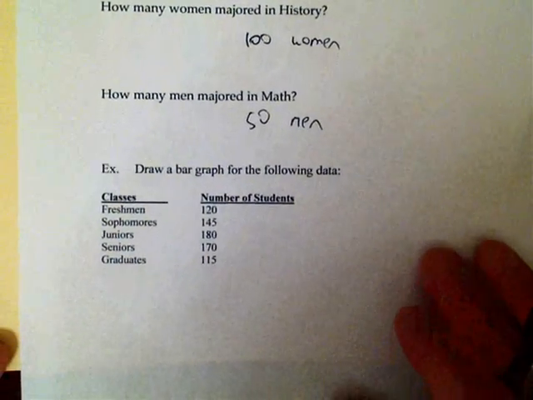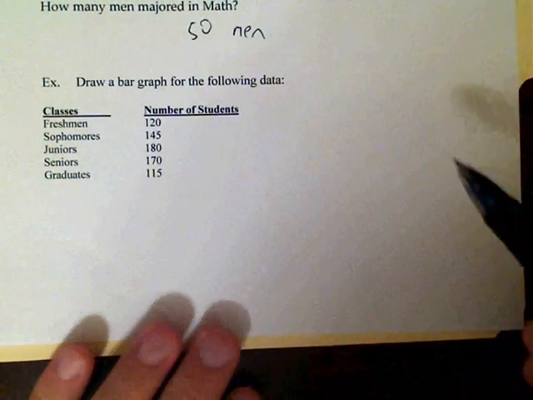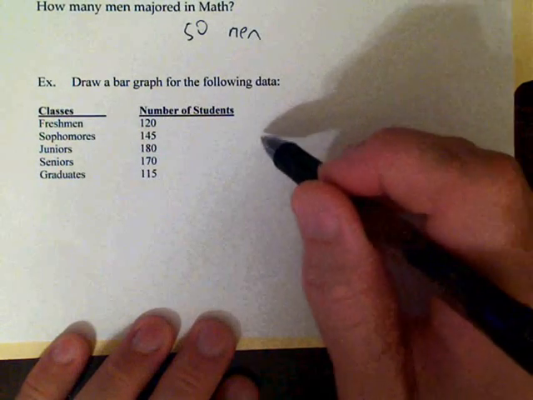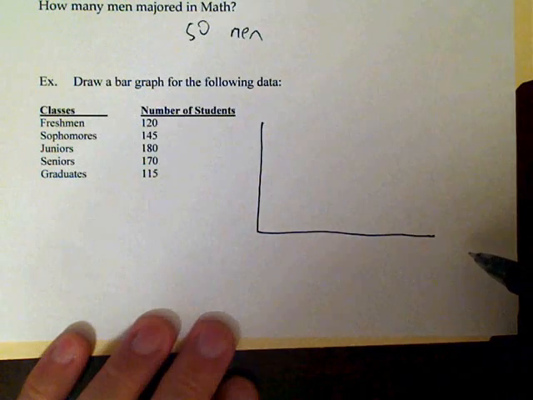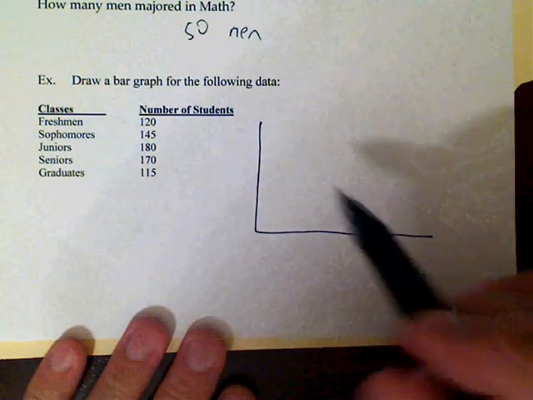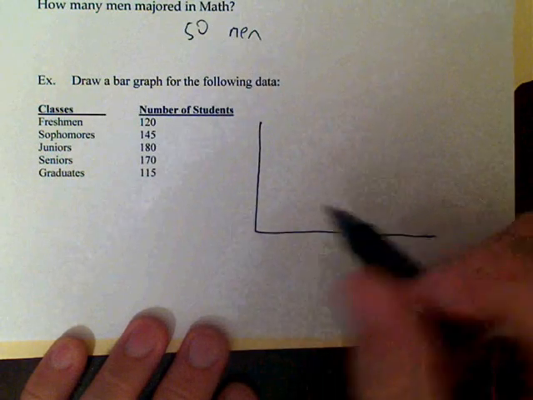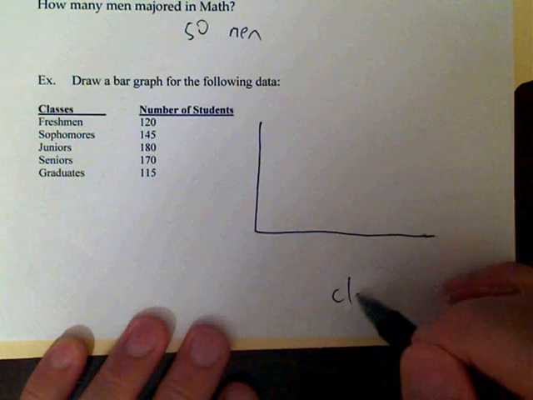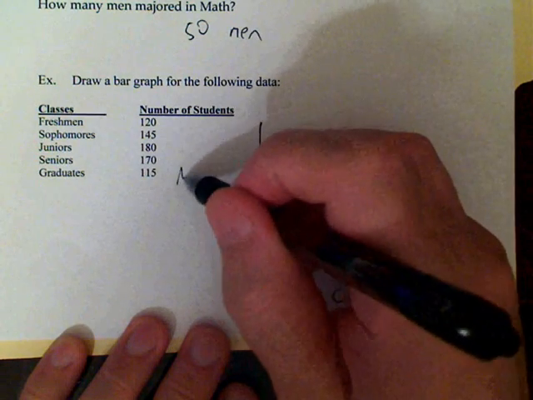Let's actually draw a bar graph. It's not going to be accurate by any means, but we're going to draw one. Just give you an idea of how a single bar graph looks. Now, what I'm going to draw is something like that to begin with. We're not going to do anything elaborate. First off, I'm going to label my horizontal line with the classes. We always put the classes on the bottom, and the number or the frequency on the side.